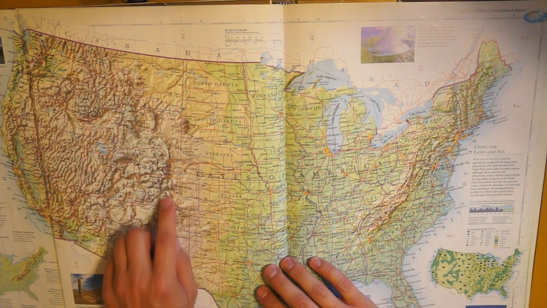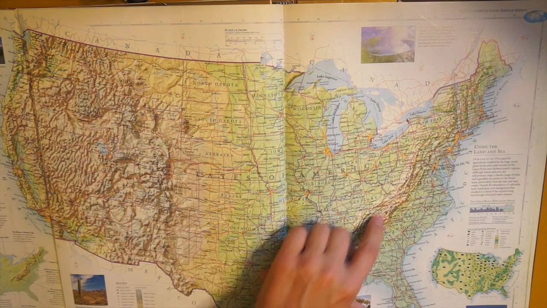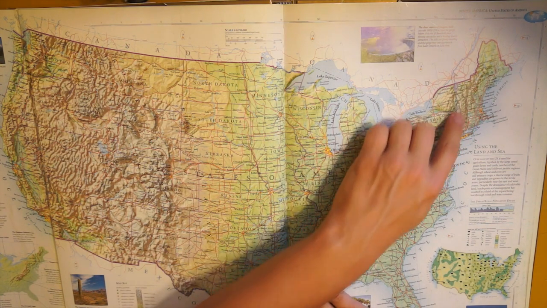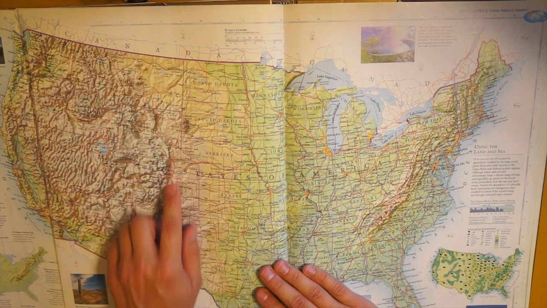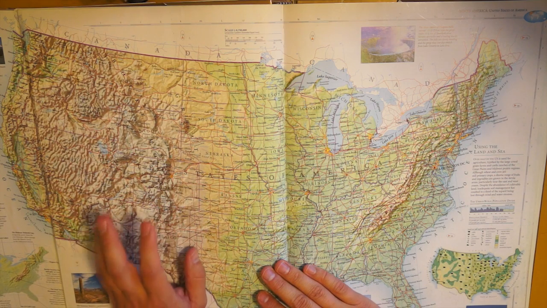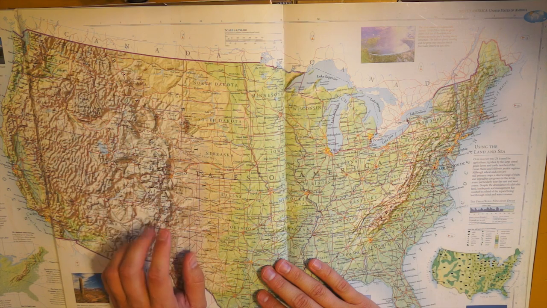The two main mountain ranges of the United States, the Rocky Mountains and the Appalachian Mountains, are quite different from each other. The Rocky Mountains are much more your traditional mountain range.